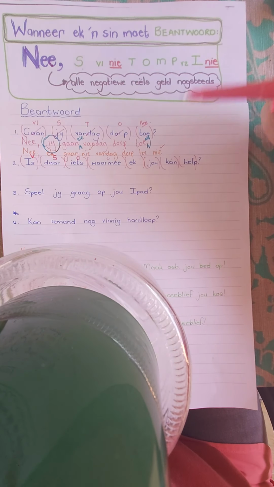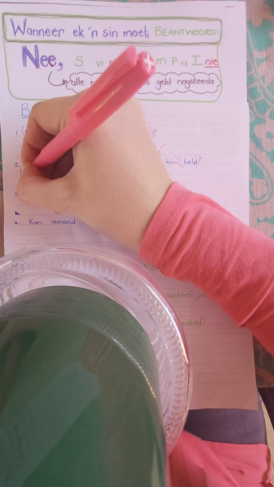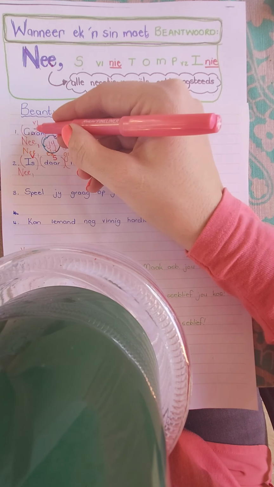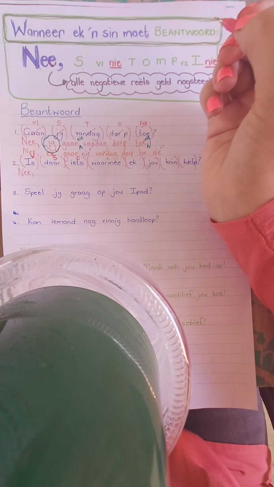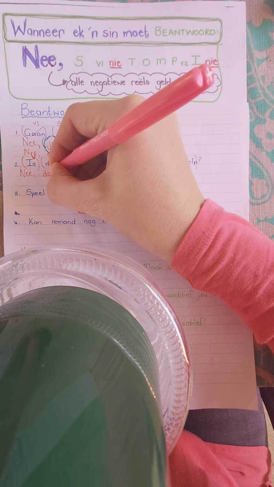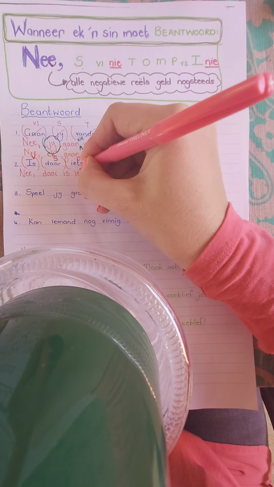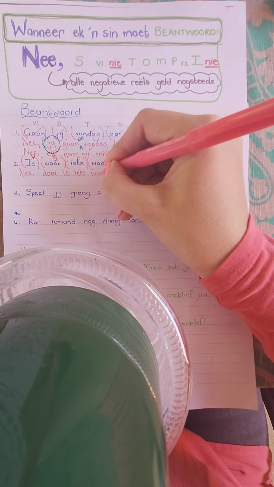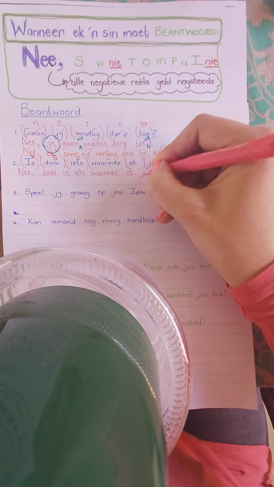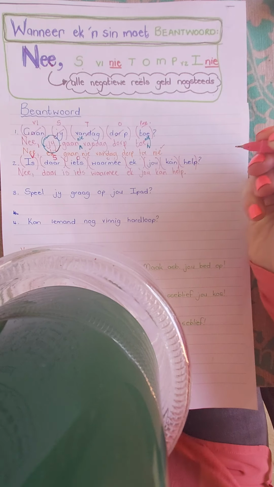In this sentence, I need 2 negatives. So I start with my nee, and just to do it step by step, I'm going to do number 2 the same way that I did number 1. We're going to rewrite the sentence. So, nee, daar, so I start with my subject, is iets waarmee ek jou kan help. Don't put the question mark.